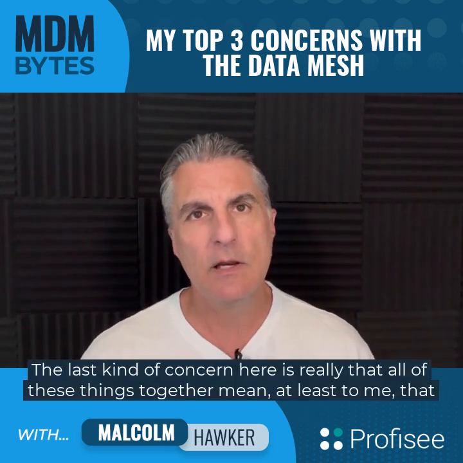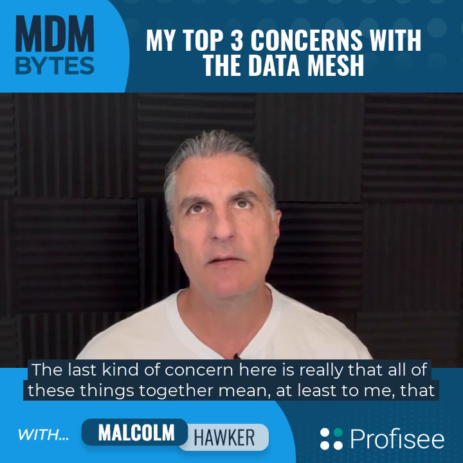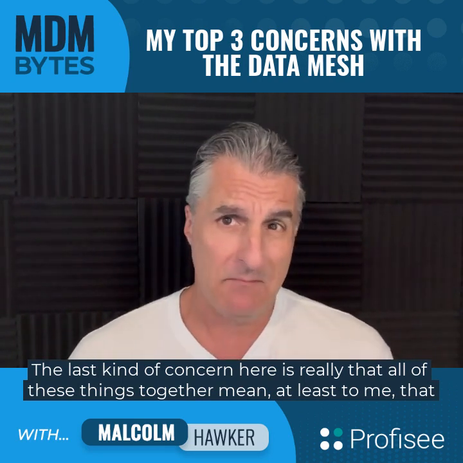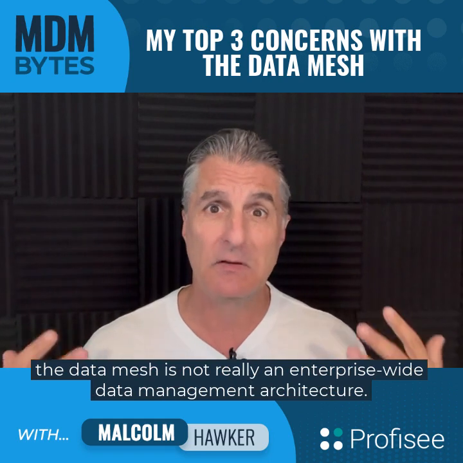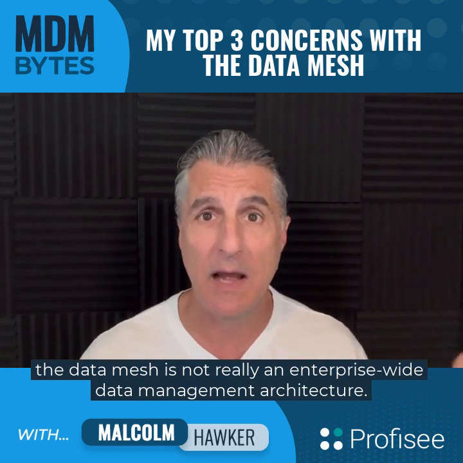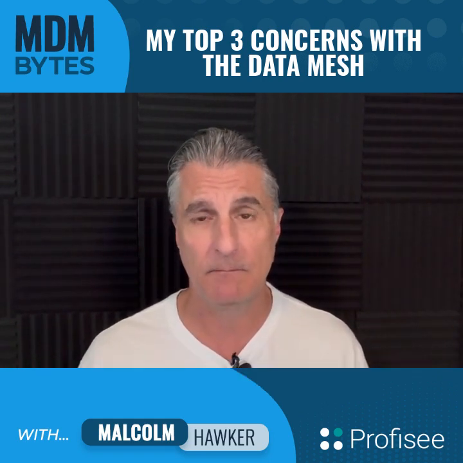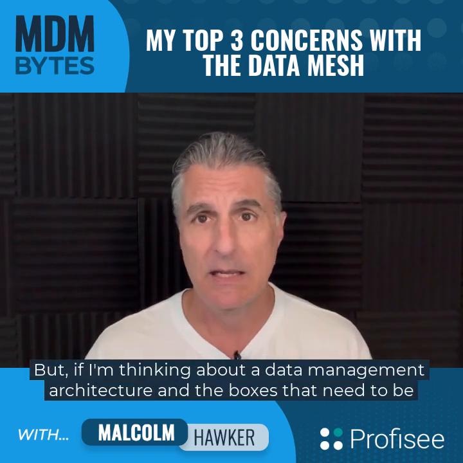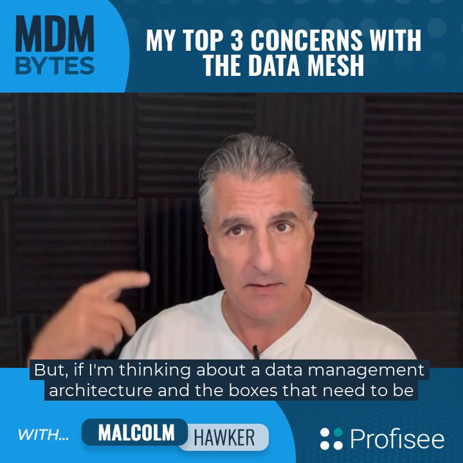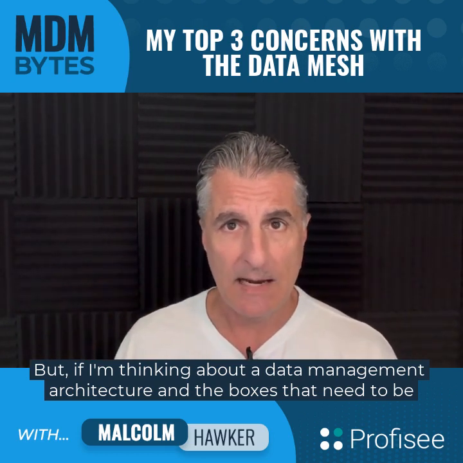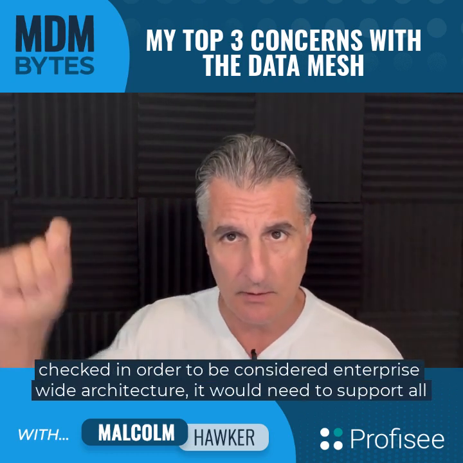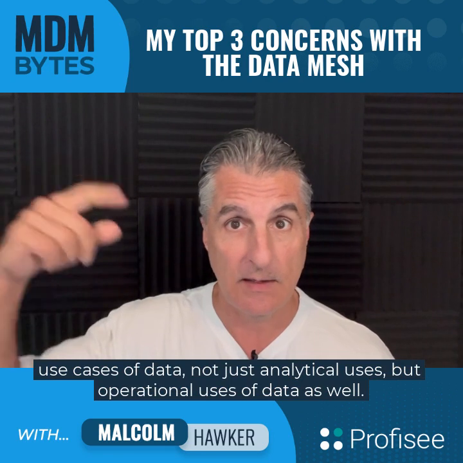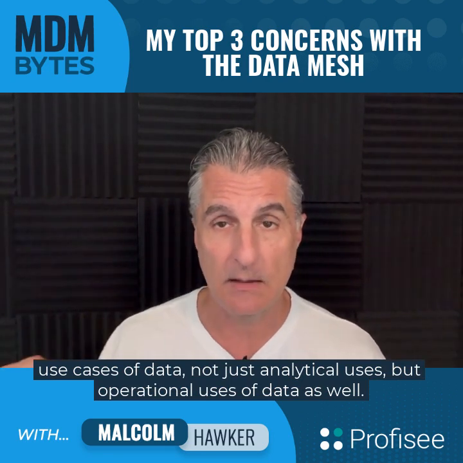The last kind of concern here is really that all of these things together mean, at least to me, that the data mesh is not really an enterprise-wide data management architecture. It's not. It's really, really good at some things, but if I'm thinking about a data management architecture, and the boxes that need to be checked in order to be considered enterprise-wide architecture, it would need to support all use cases of data, not just analytical uses, but operational uses of data as well.